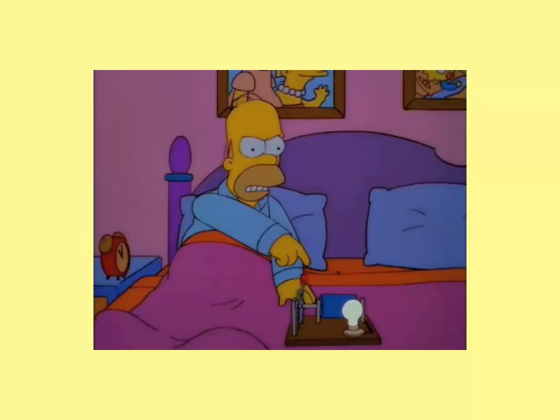Even Homer understands you can't have a perpetual motion machine. Always increasing dissipated energy, unless we're idealizing.